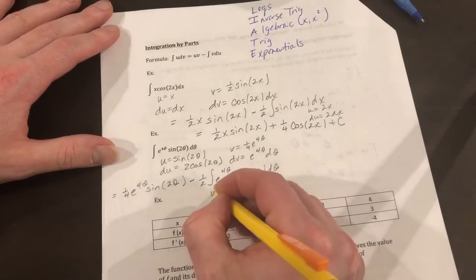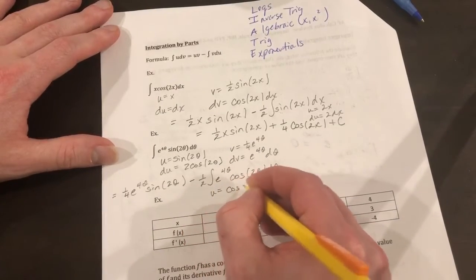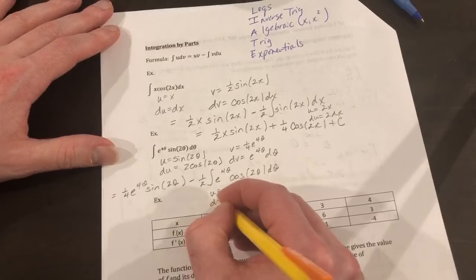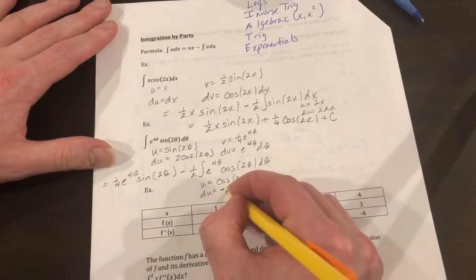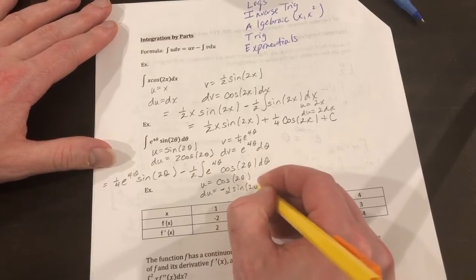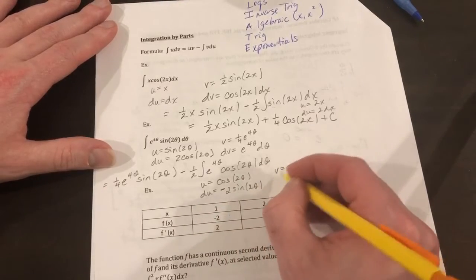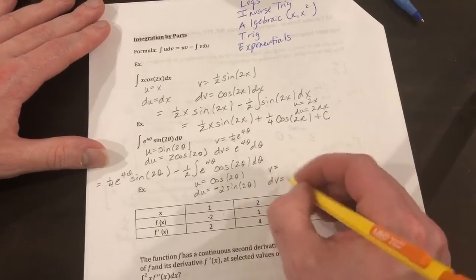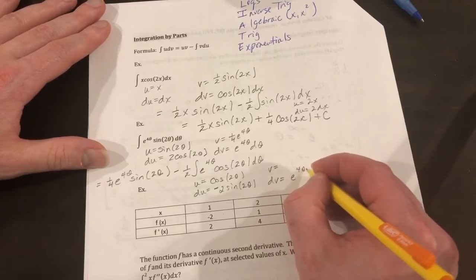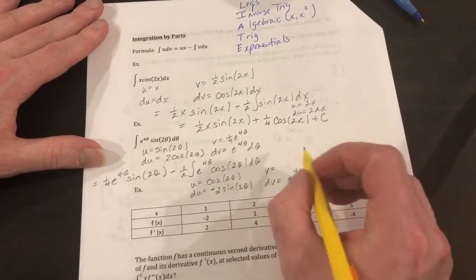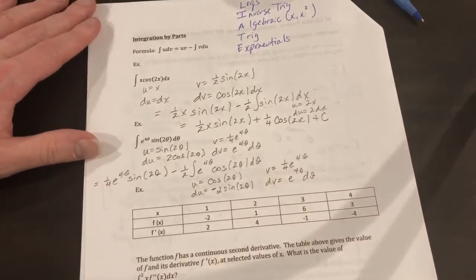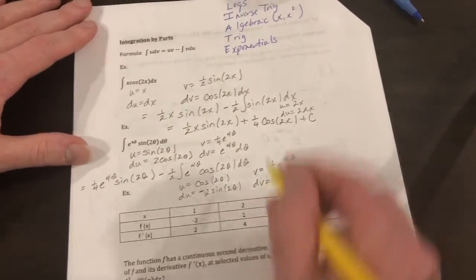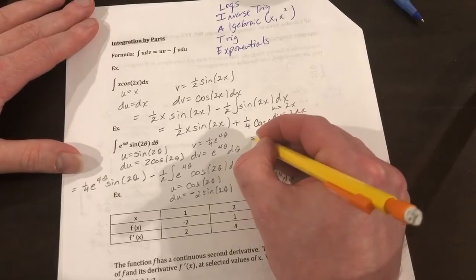Okay, so your u is going to be cosine of 2 theta. Your du is going to be -2 sine of 2 theta. Your dv is going to be e to the 4 theta, and your v, you're going to integrate as 1/4 e to the 4 theta. So we're going to follow the formula again.